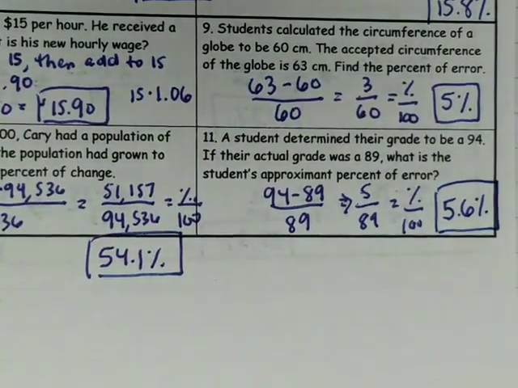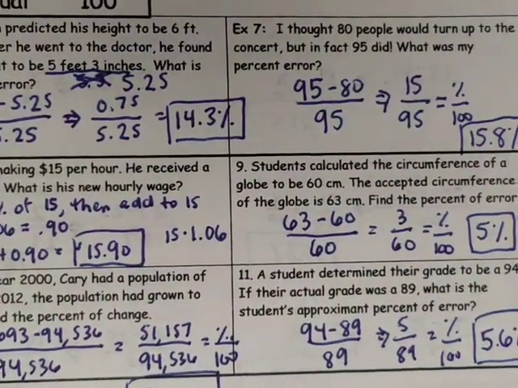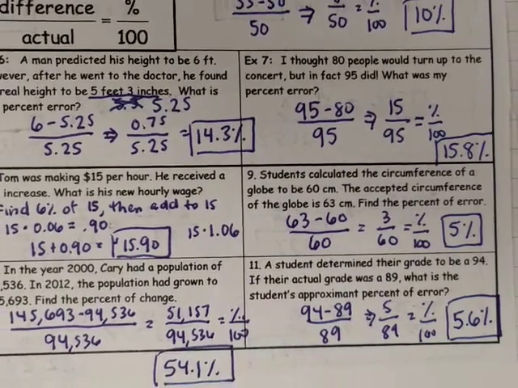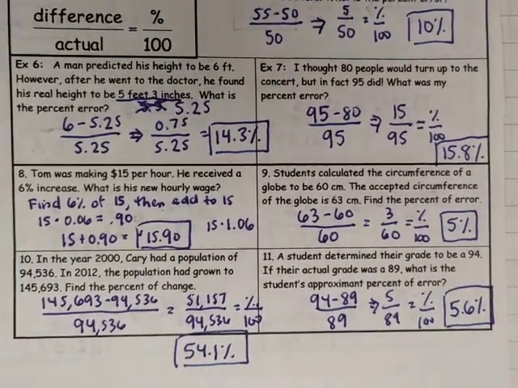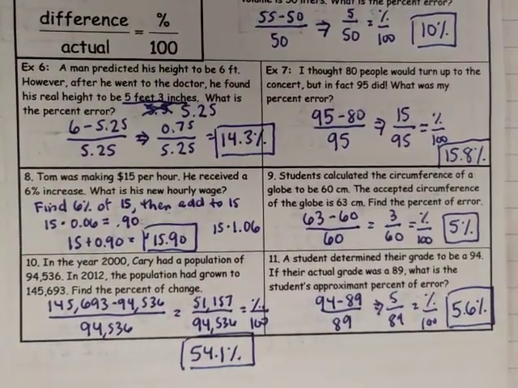Okay, so that's how you do percent error. So what I need you to do right now is to go ahead and pause the video and turn over on the back and complete the questions on the back.